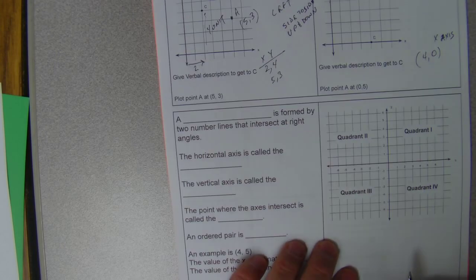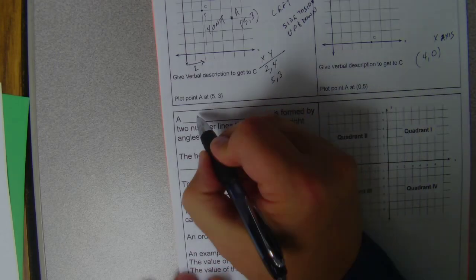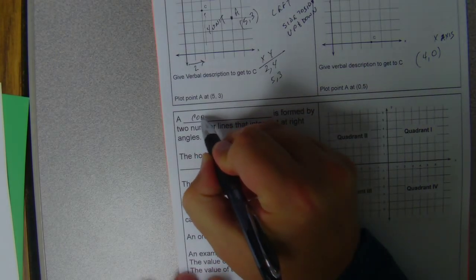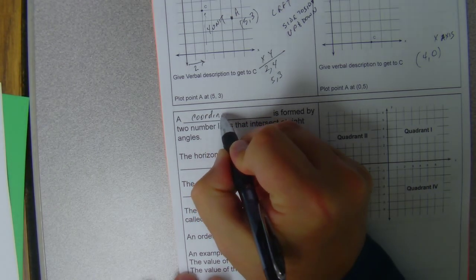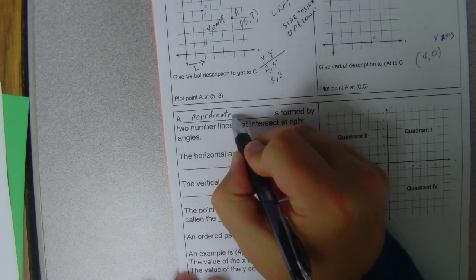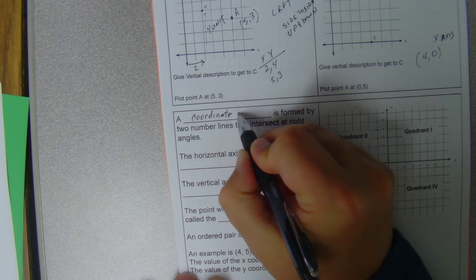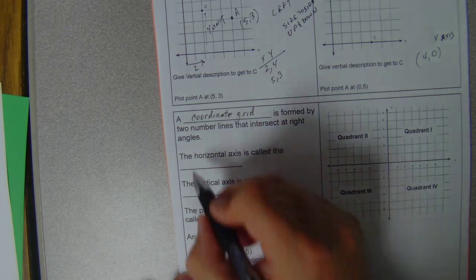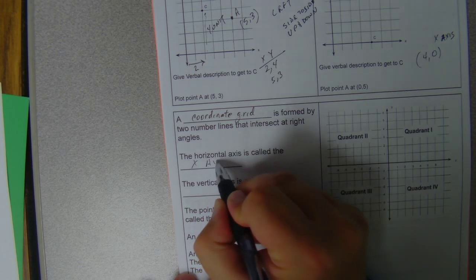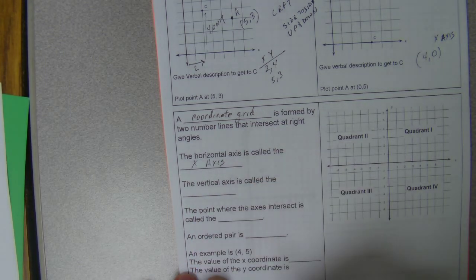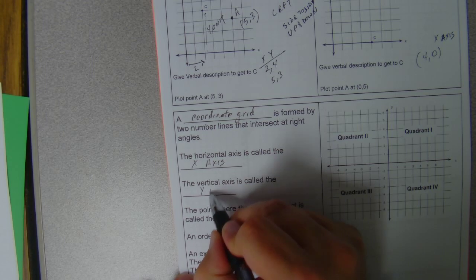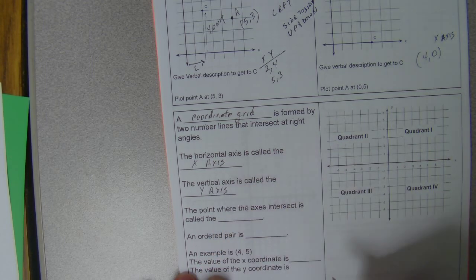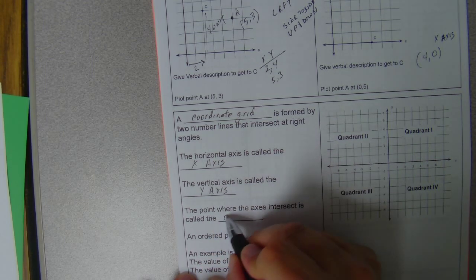Okay, let's move down to the lower part. This is a coordinate grid. The horizontal axis is the x-axis. The vertical is the y-axis. This is the origin.